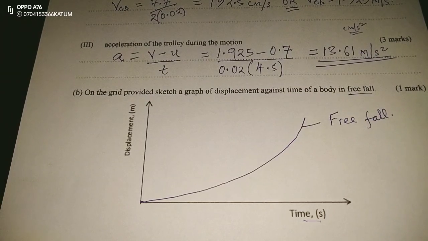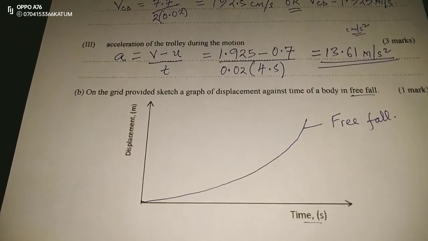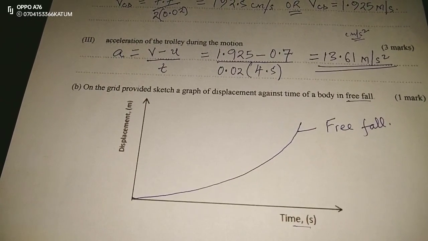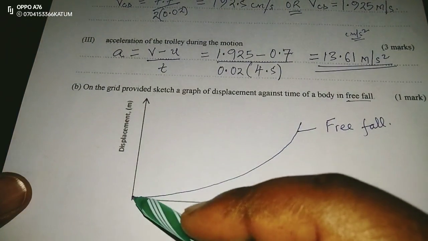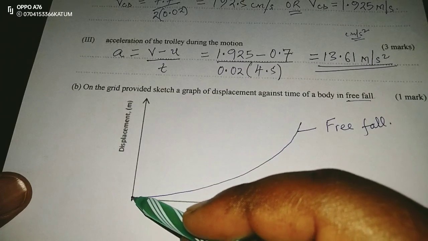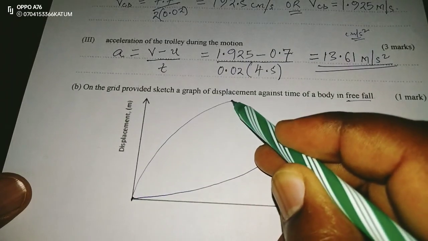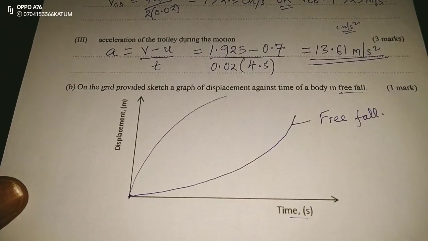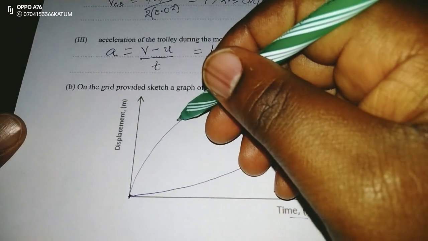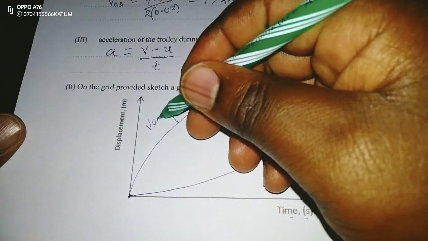If the body had been thrown vertically upwards, it would have decelerated, and such a body would have traced a distance-time graph like this. This is a vertical projection.